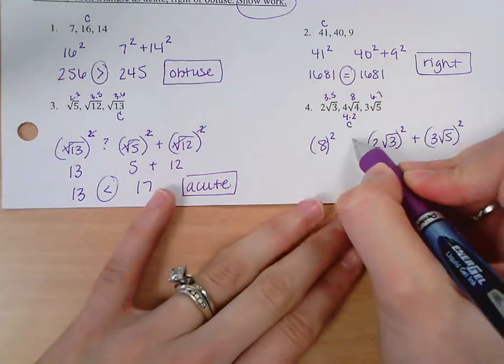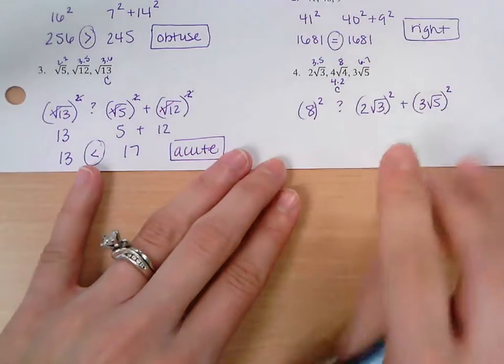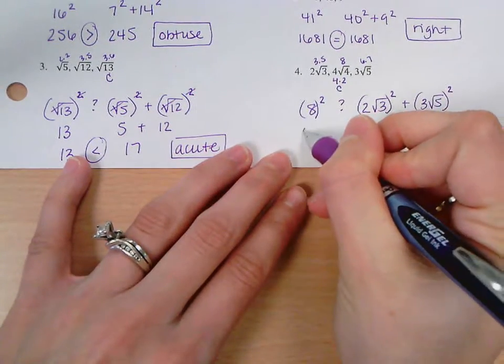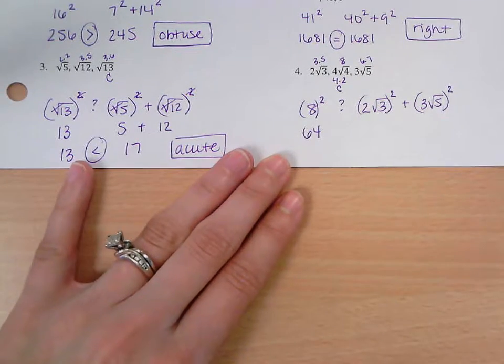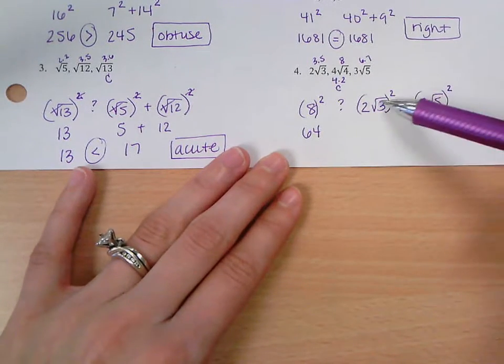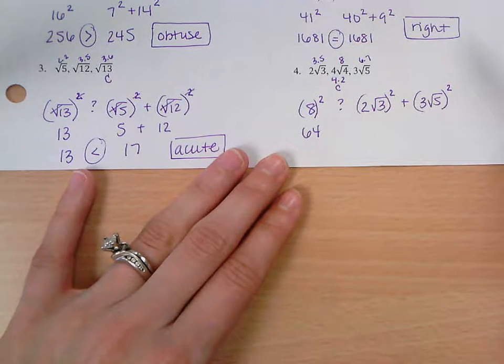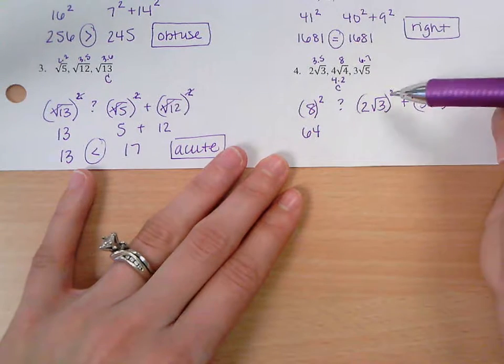And again, I'll put a question mark here, because I don't know how they're going to compare. So 8 squared is 64. And now, you certainly can type this in your calculator, but I also want to show you how to think through this.